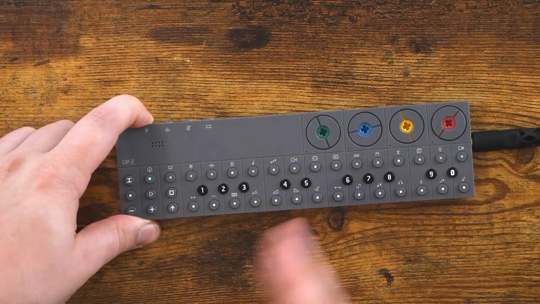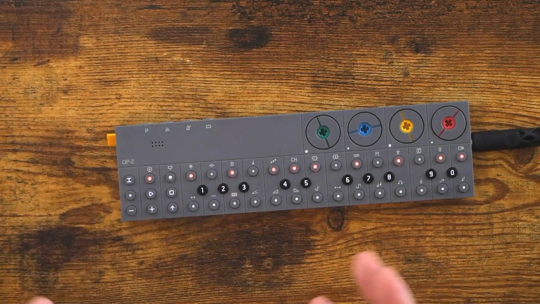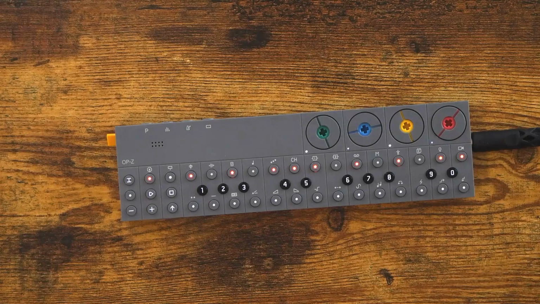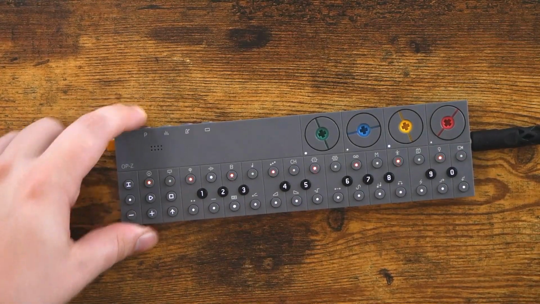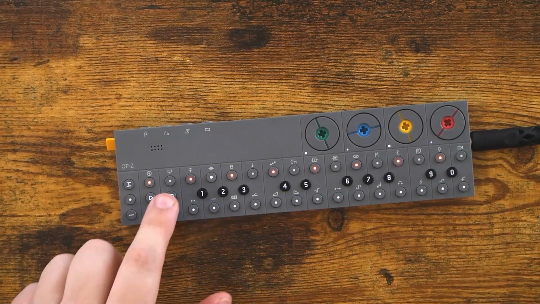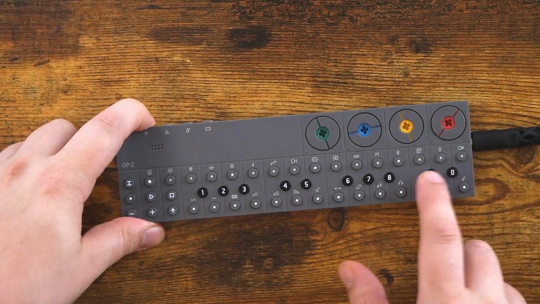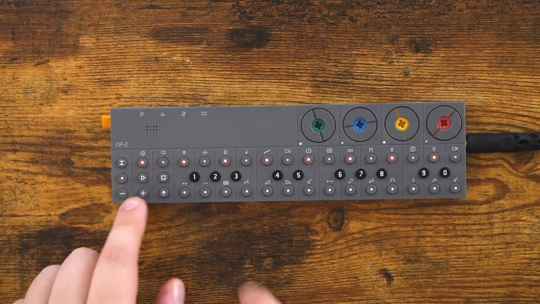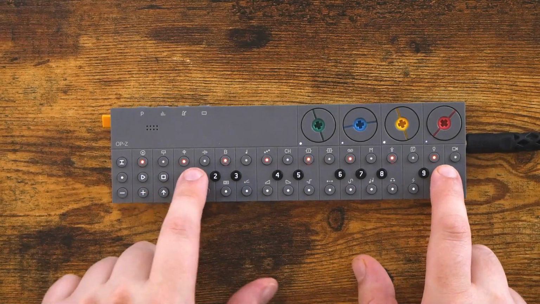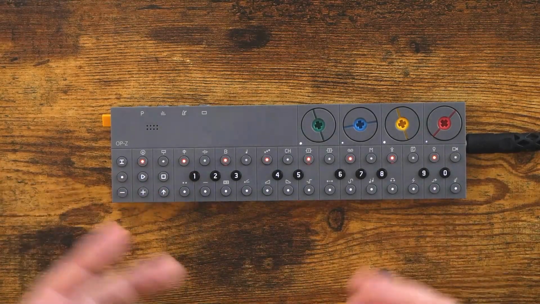So I press 0. Now it's switched, just like that. Try it and go back. We just jumped between 2 different projects in real time, completely seamlessly. This would effectively allow you to treat all 10 of our projects as one cohesive song.